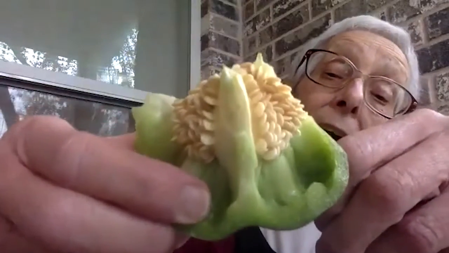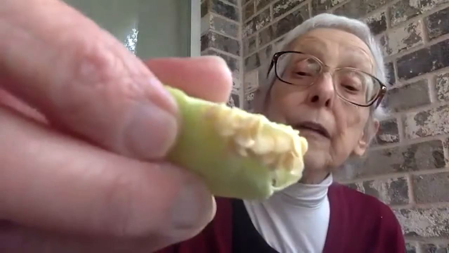And I did another seed dissection and I cut open, see the pepper? And you can see all the seeds inside the green pepper. And here we go, another piece so you can see the seeds very, very clearly for the green pepper.